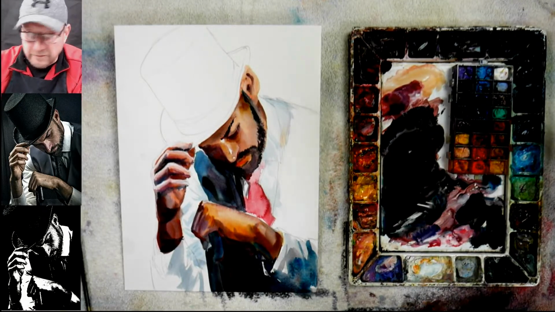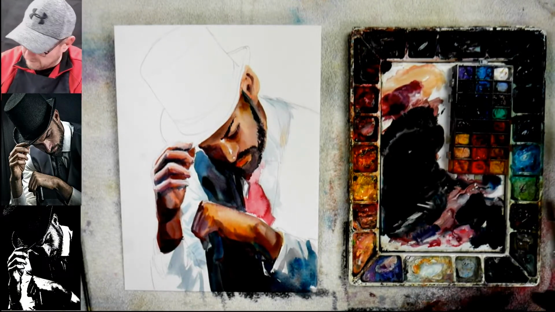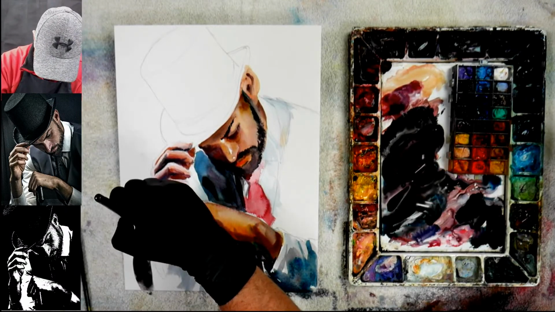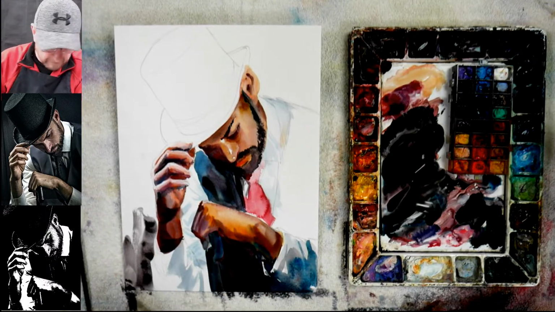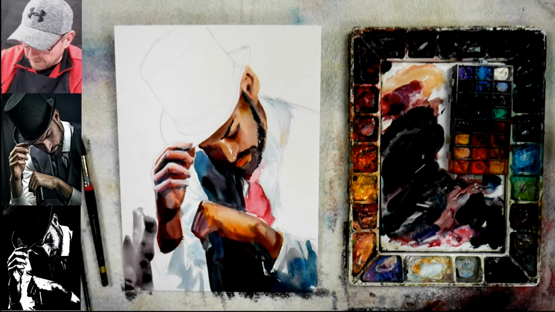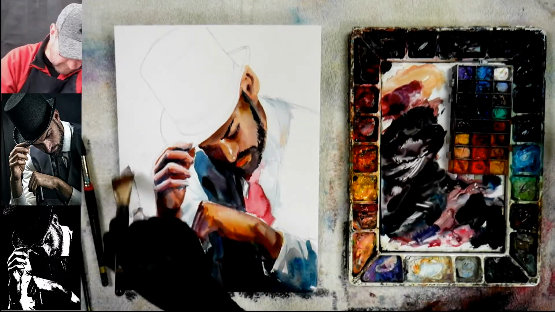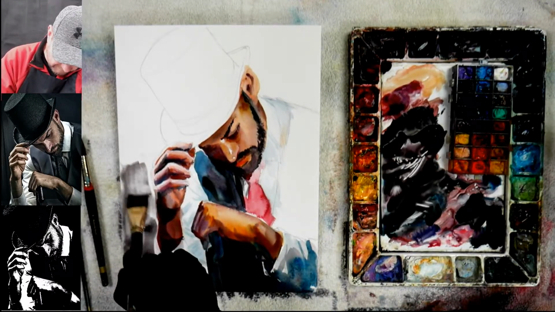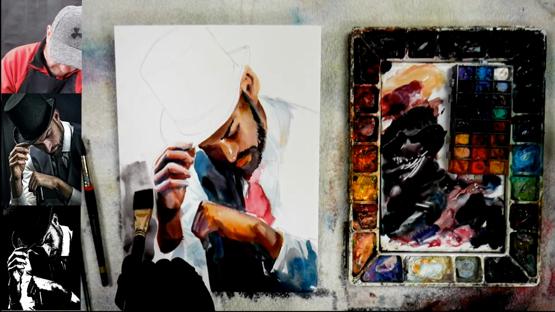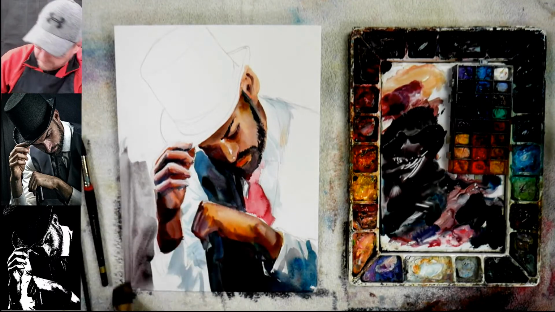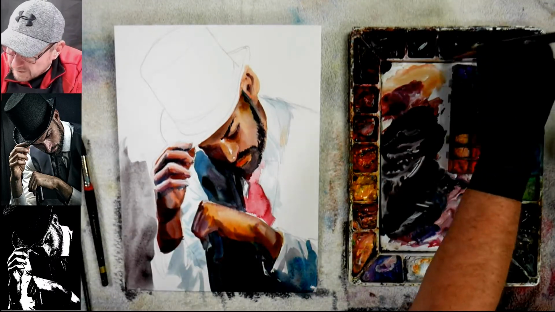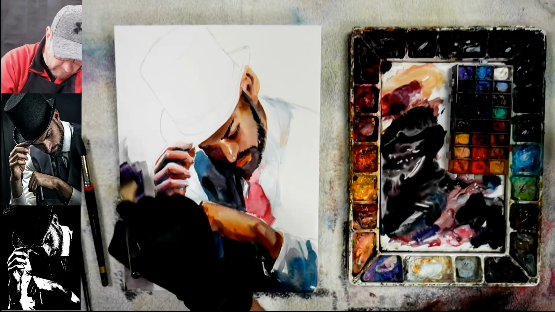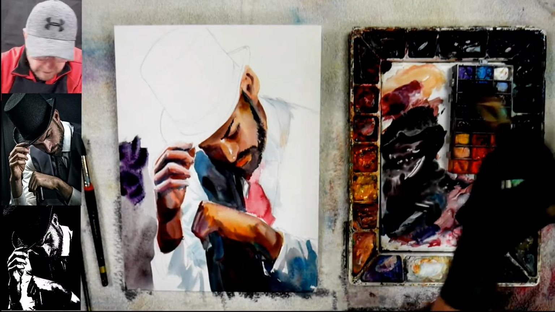All right, so let's do our left side here, and we're going to start with a really nice dark here. I'll use my bigger brush now because I'm working a big area, and I like to work big areas with a big brush. Let's just wet it first. Now I'm going to dump a bunch of color. I'm going to start out with my watercolor colors, and then I'll put a little bit of the opaques in there.